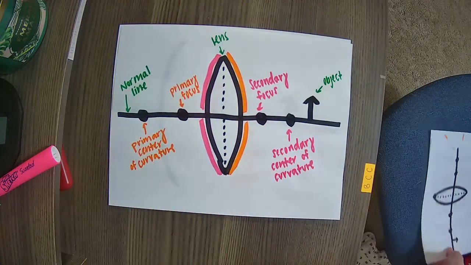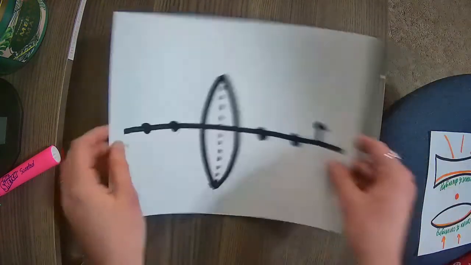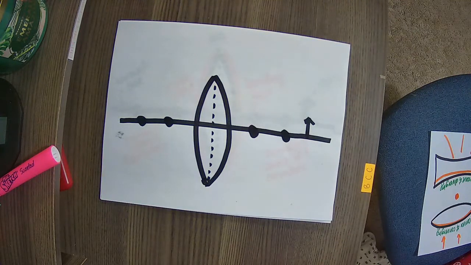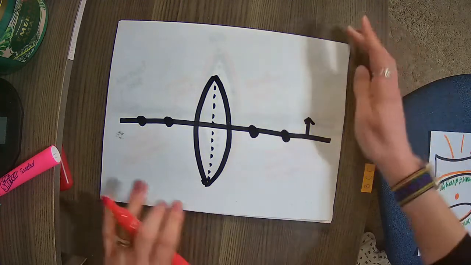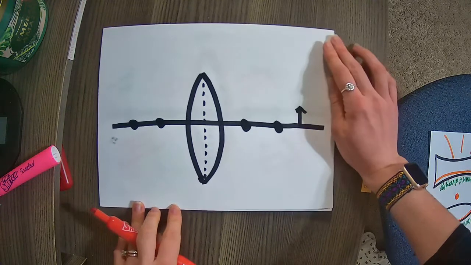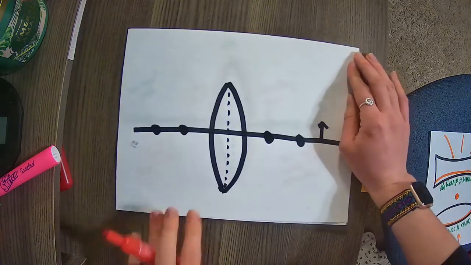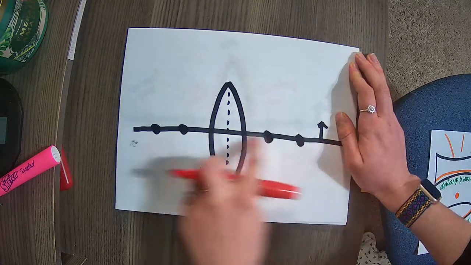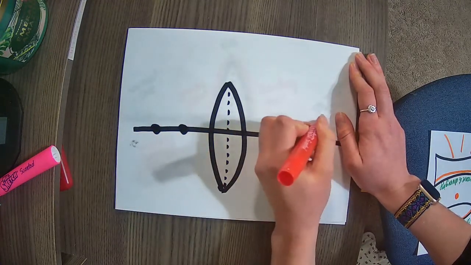It's time for us to get started creating our diagram. Very similar to how we worked with mirrors, with lenses we are going to have two different lines that we're working with. The first one is going to go from the top of our object and ride parallel to the normal line.